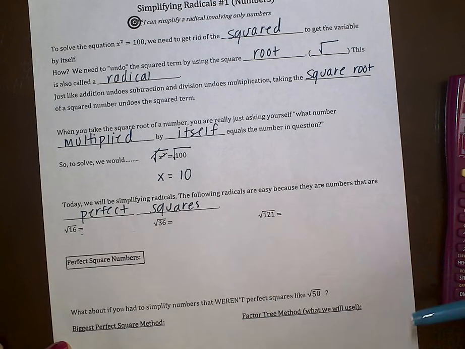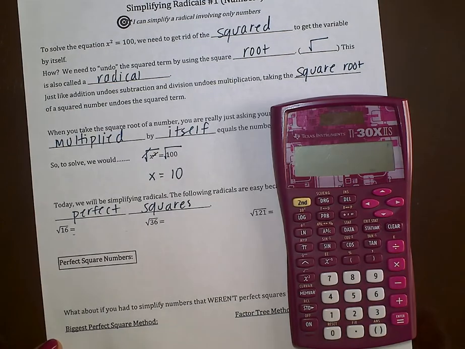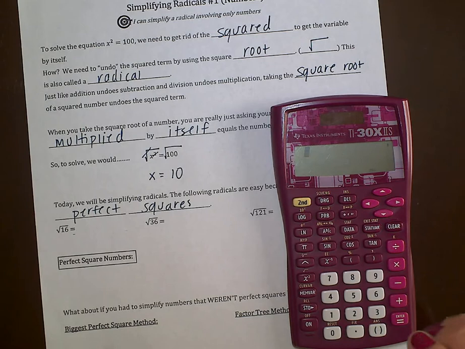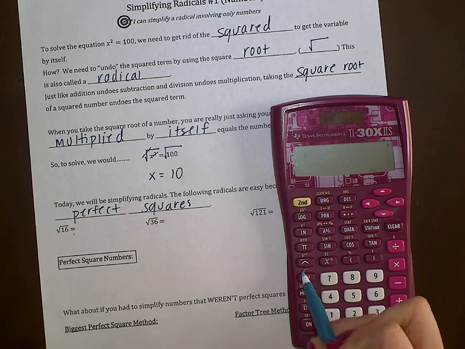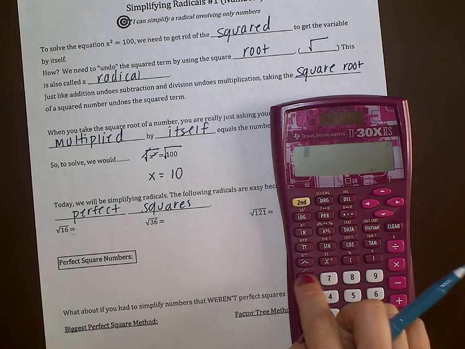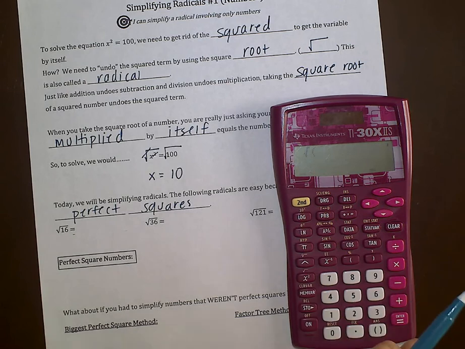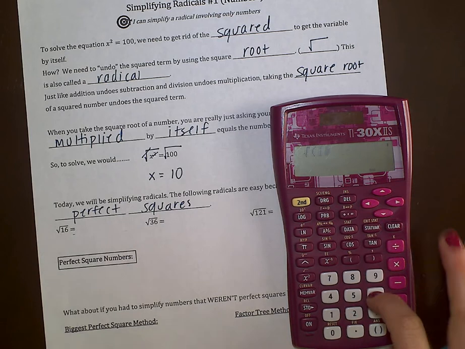If you don't, let me show you how to type in a square root into your calculator. If you look at the x squared button, most of you have this calculator, above it is the little square root symbol. Since it's above the button, you have to press second and then x squared, and it'll bring up the little square root, and then you just type in the number.